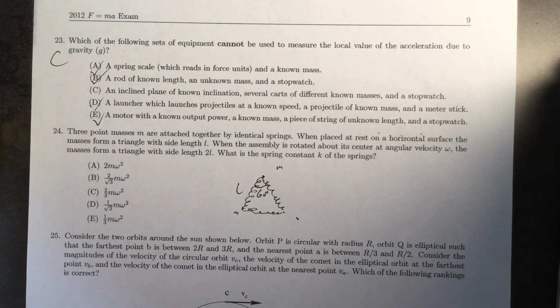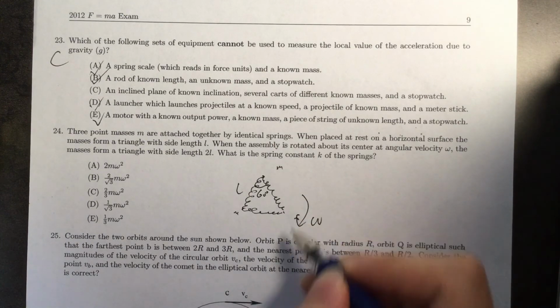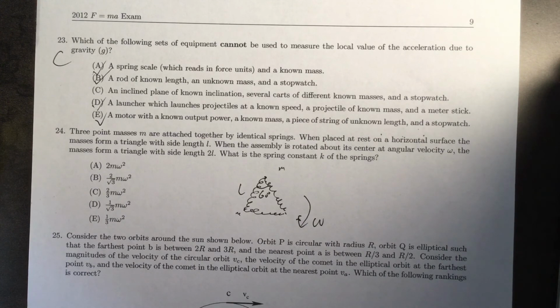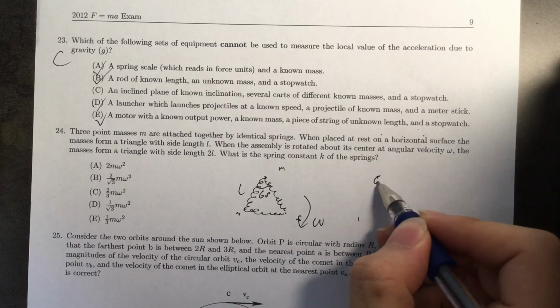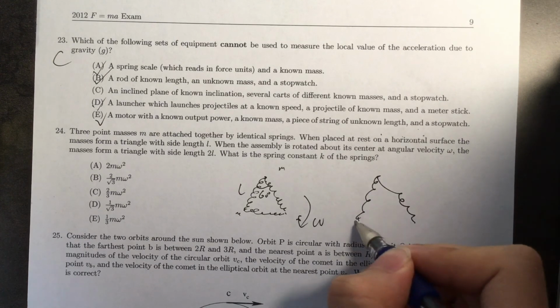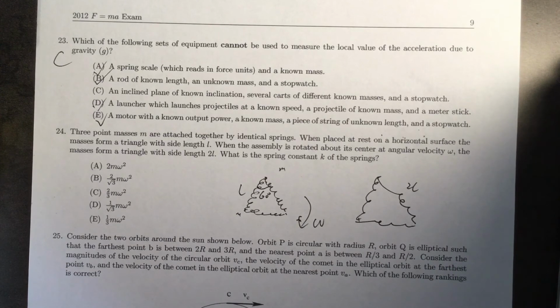When the assembly is rotated about its center with angular velocity omega, the masses form a triangle with side length 2L, so it doubled the length. What is the spring constant K of the spring?